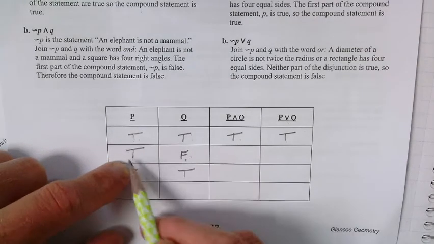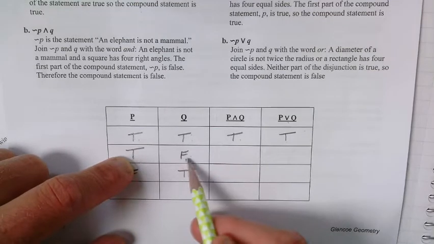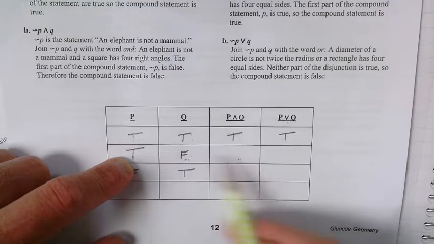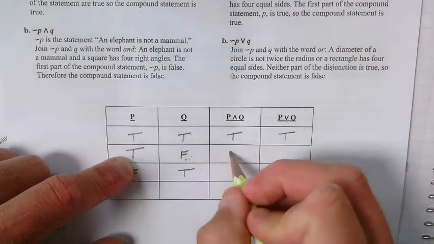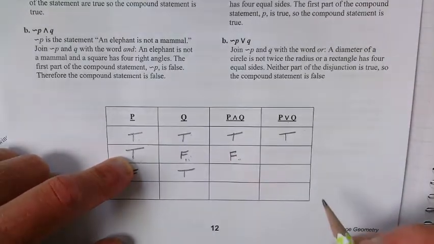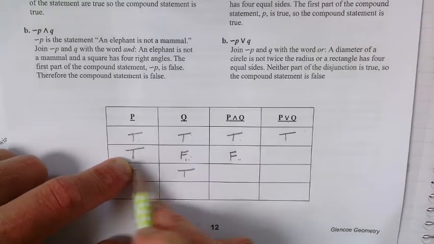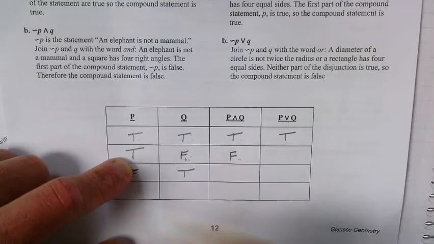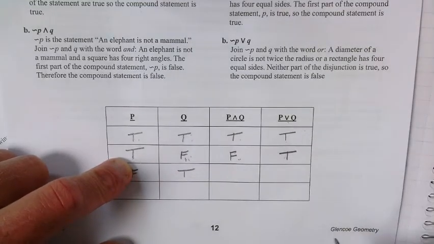So tomorrow is Saturday and the Buckeyes are playing. Is that a true statement? Well, and means both of them have to be true, so I'm going to say this is a false statement. Tomorrow is Saturday or the Buckeyes are playing. Well, or means one or the other has to be true, so I'm going to put true.